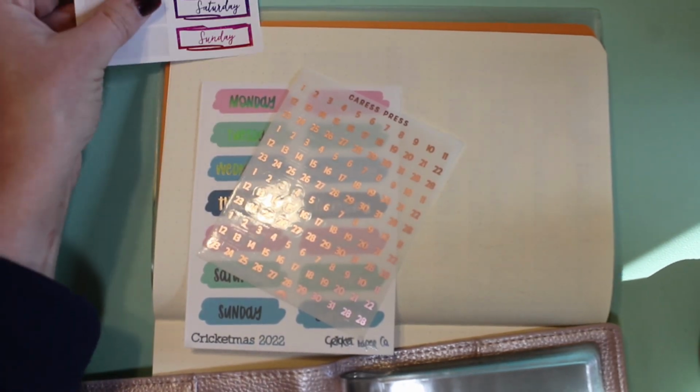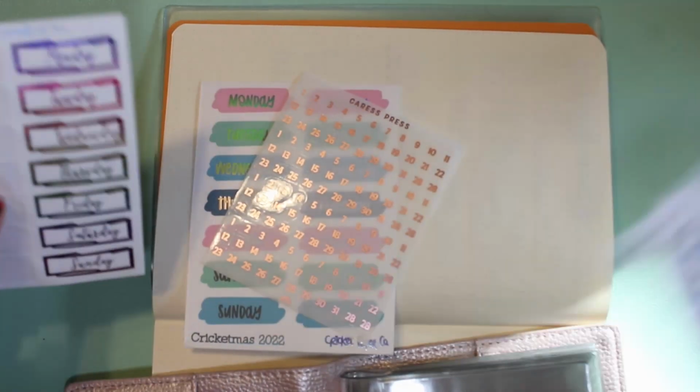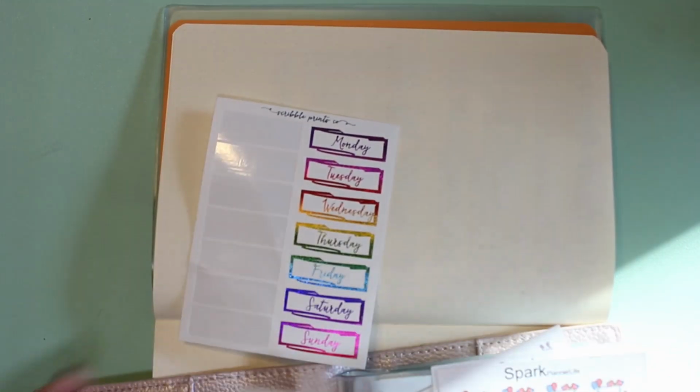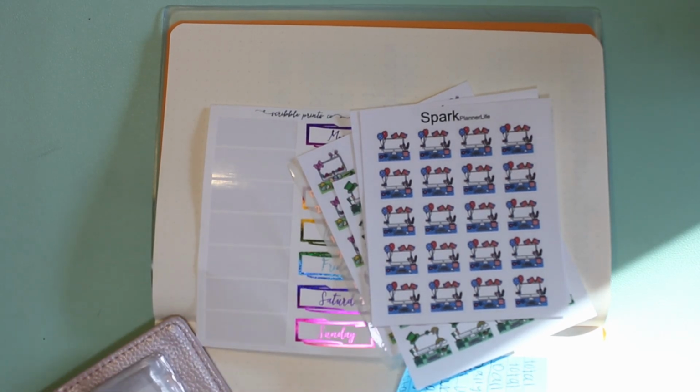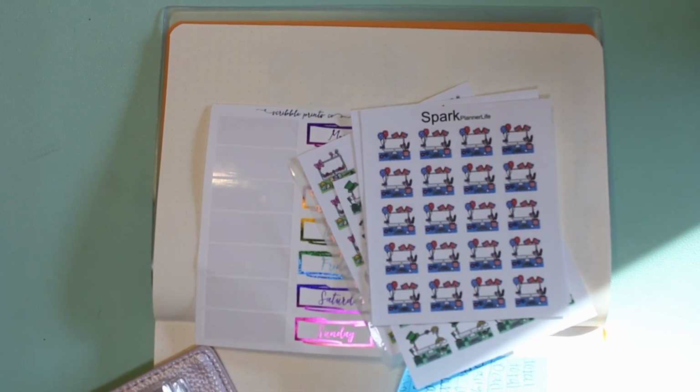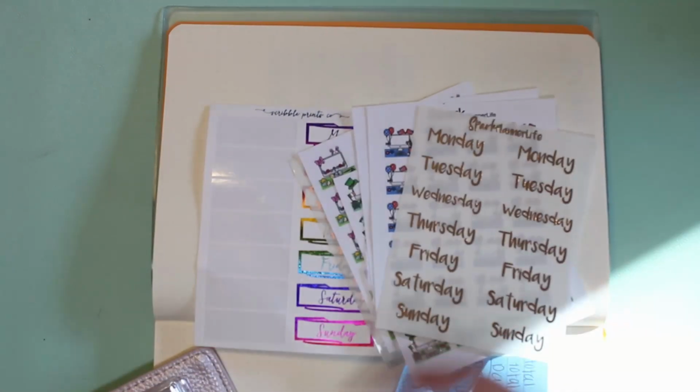And then I could see at what point I was working on one book versus the other. This is rose gold.